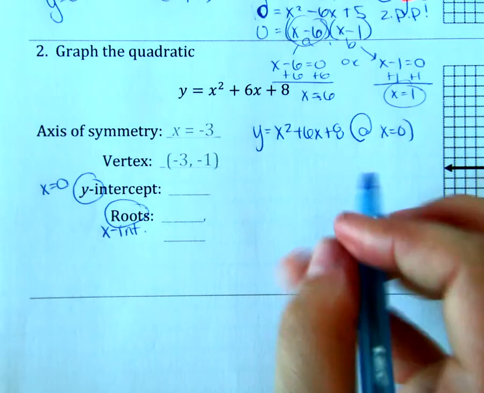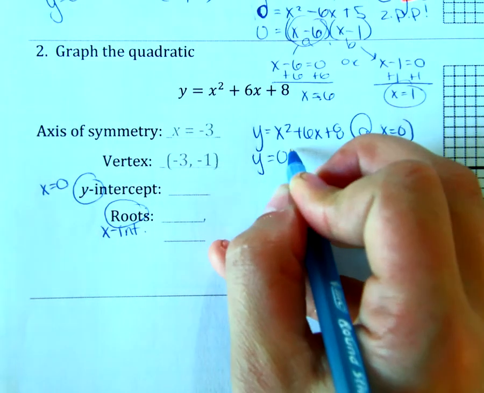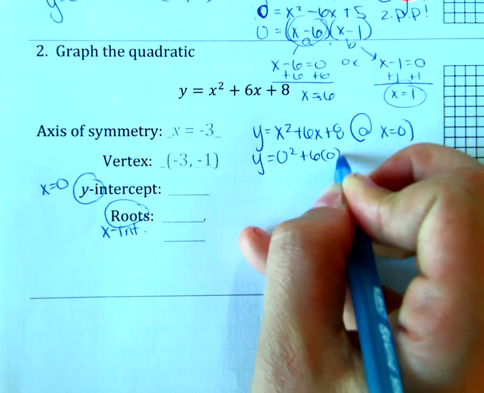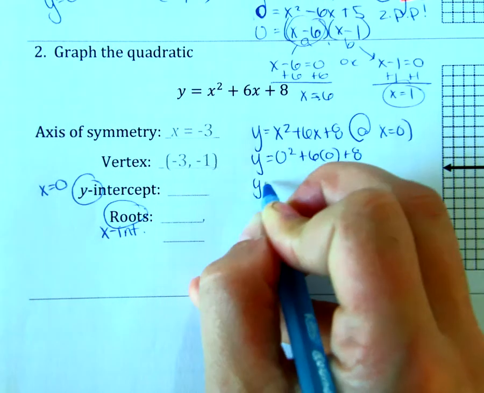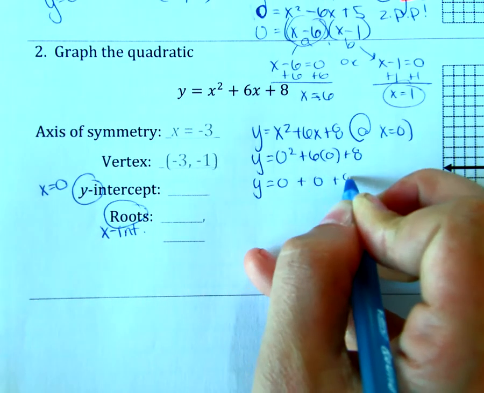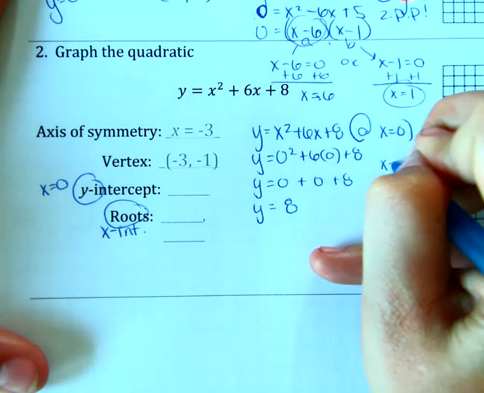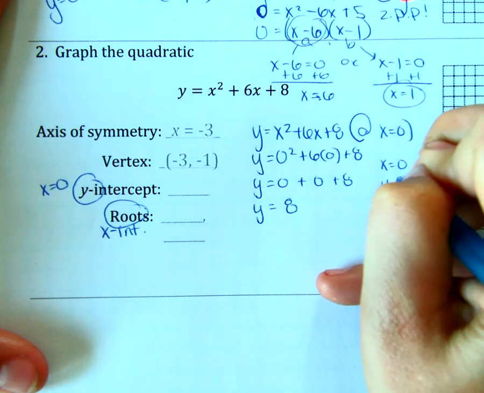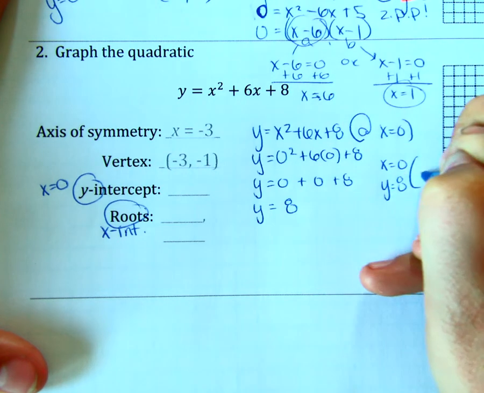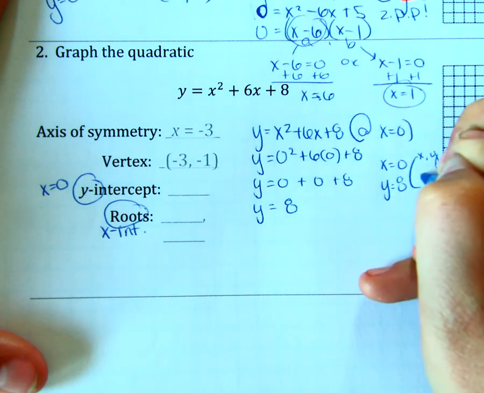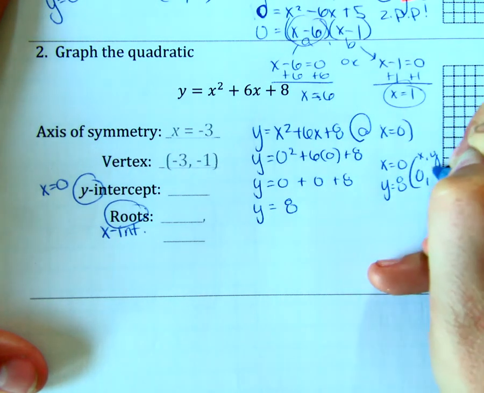Okay? So 0 squared plus 6 times 0 plus 8. 0 plus 0 plus 8. So y equals 8. So x equals 0, y equals 8, which is the coordinate 0, 8.